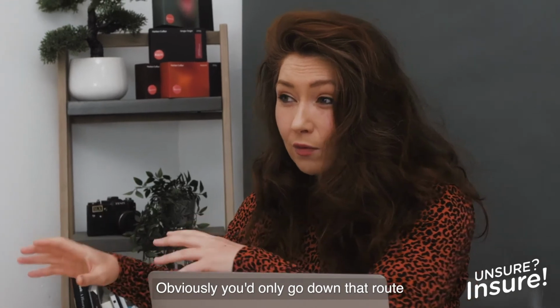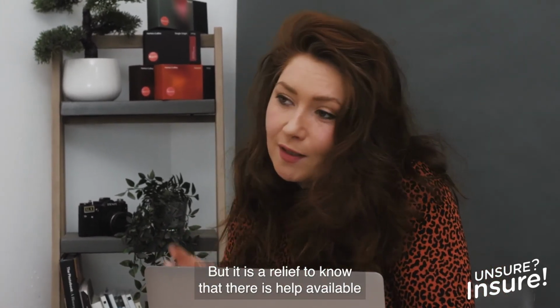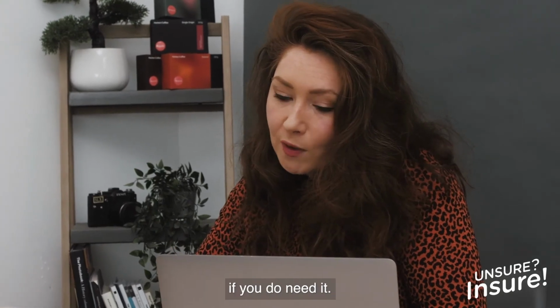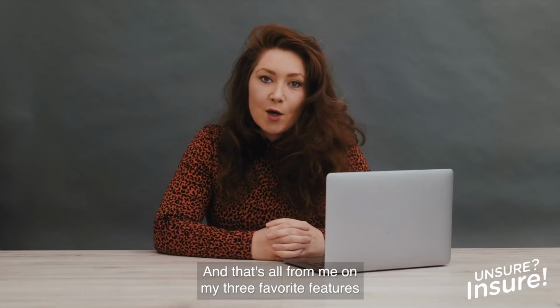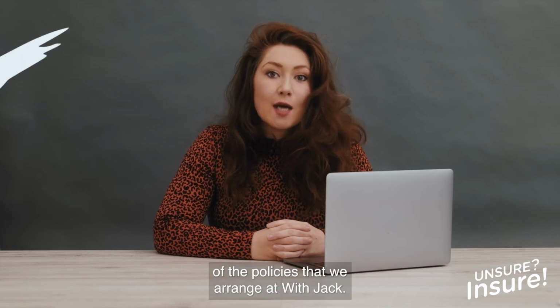Obviously, you'd only go down that route in quite extreme cases, but it is a relief to know that there is help available if you do need it. And that's all from me on my 3 favourite features of the policies that we arrange at With Jack.